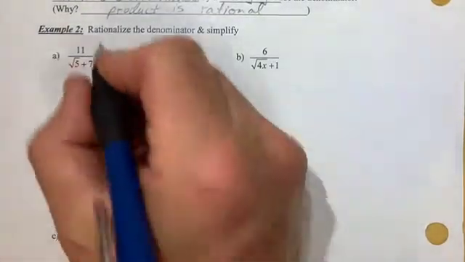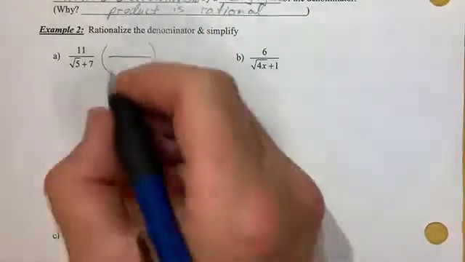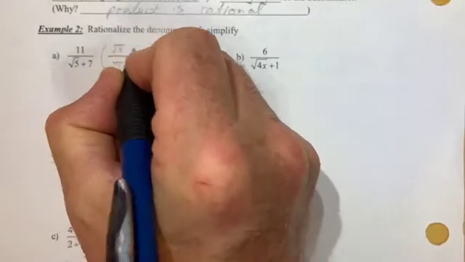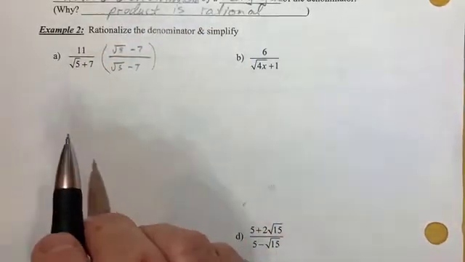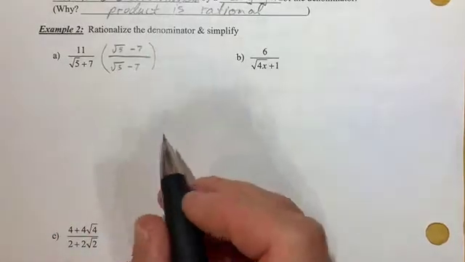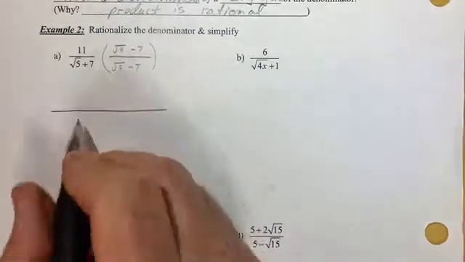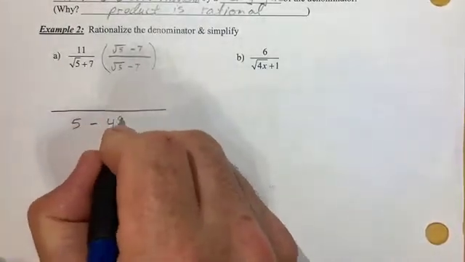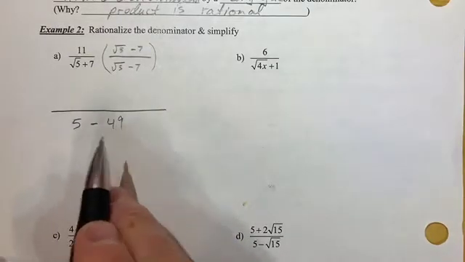Root 5 plus 7. Now, I need to multiply the top and bottom by the same thing. It's going to be root 5 minus 7. Why not plus? Before we were multiplying by the same thing. Now I'm multiplying by the conjugate. Here's why. Let's do the bottom first. The bottom's easier. Root 5 squared, root 5 times root 5, is 5. Minus 7 squared, 49. The bottom became negative 44. It's a number.